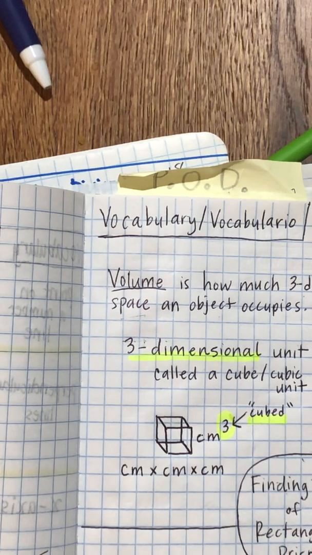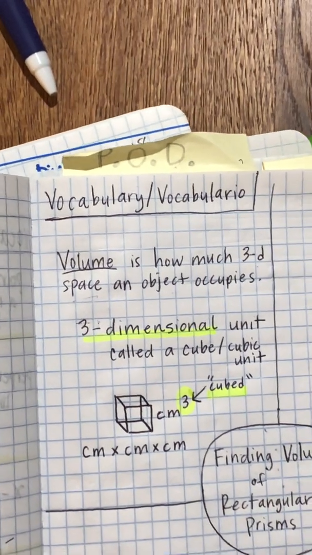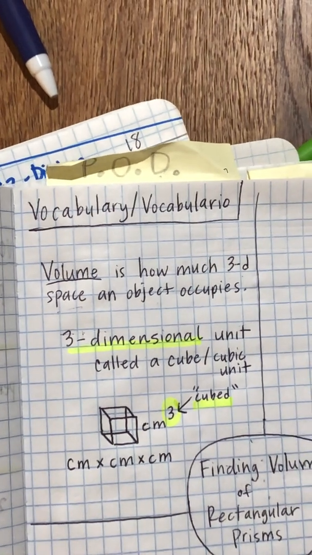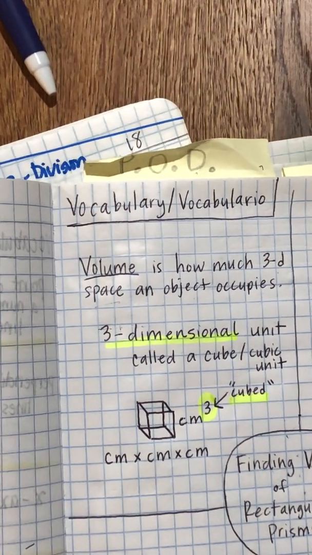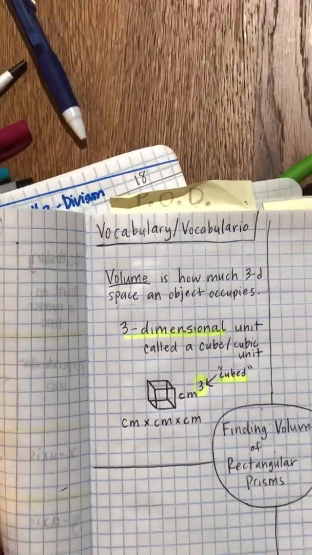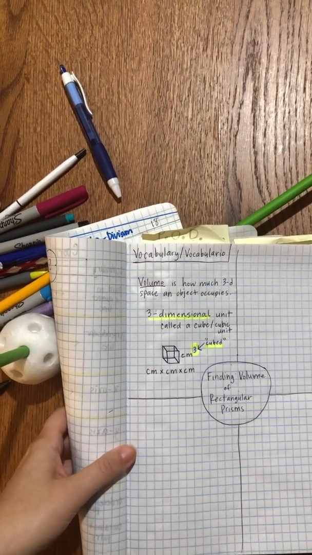Okay, moving on to our next part, our formula to find volume.